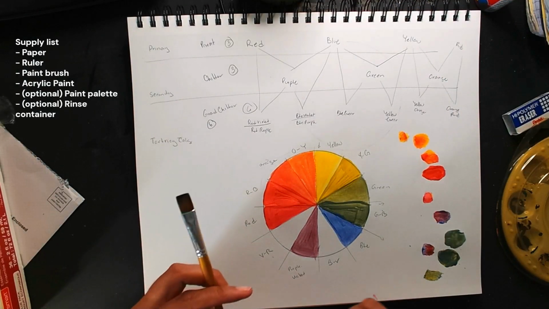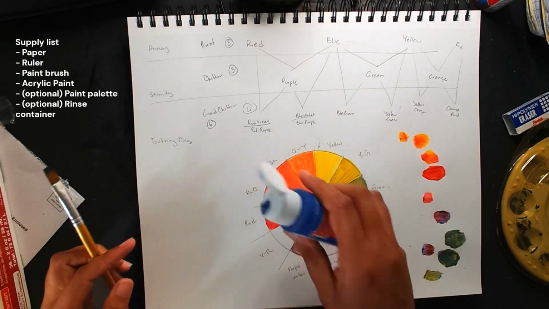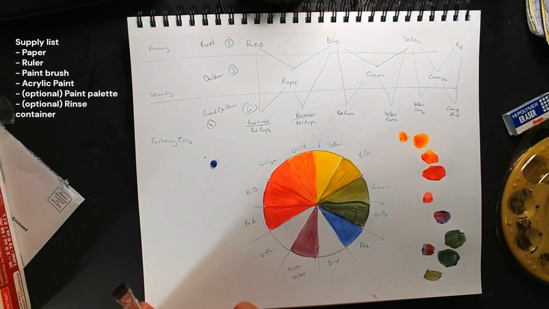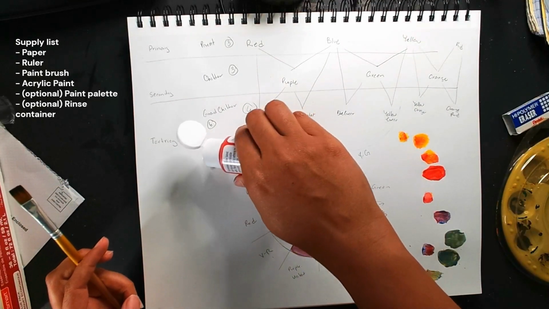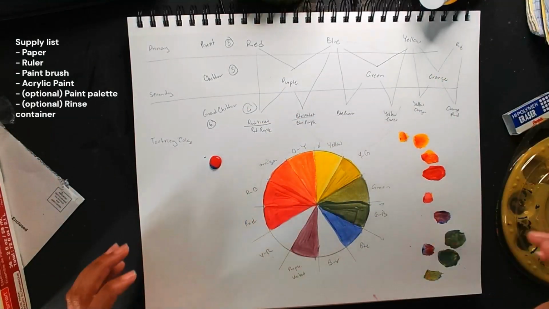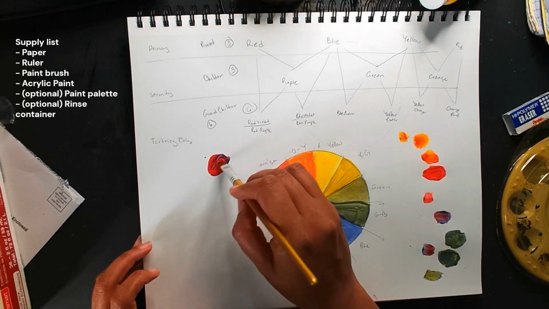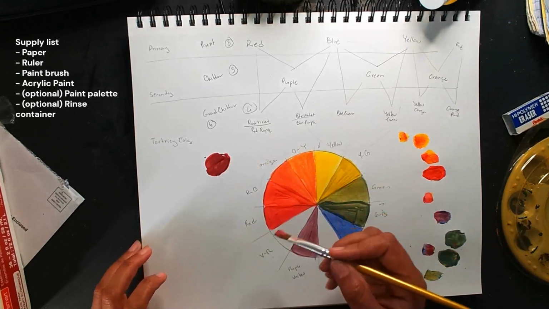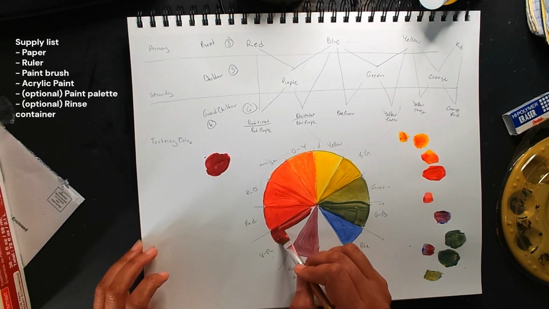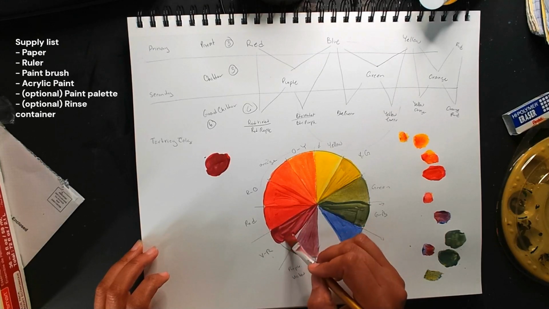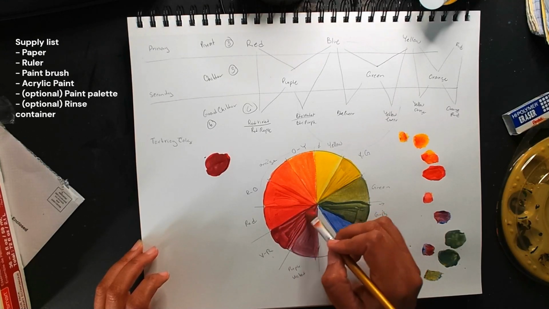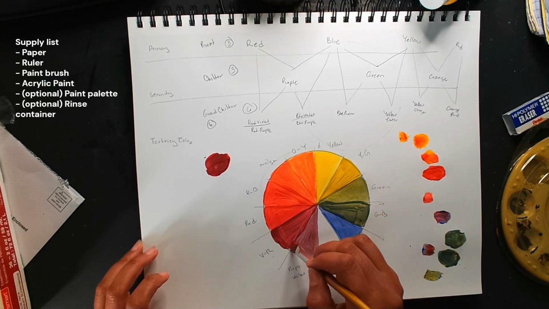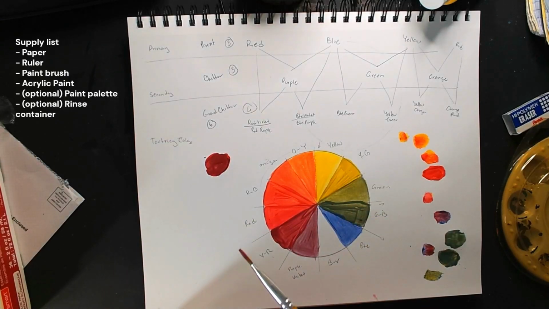Okay, and then now I need red and blue. So I'm going to migrate to the side of the sheet. Blue's potent, so it's mostly going to be red. So that gives you that right there.